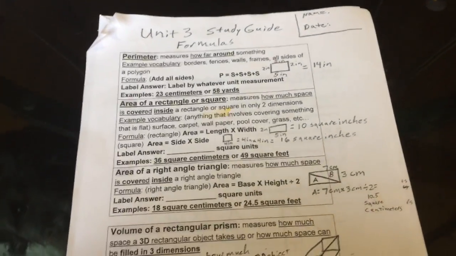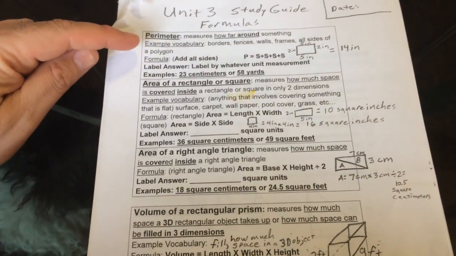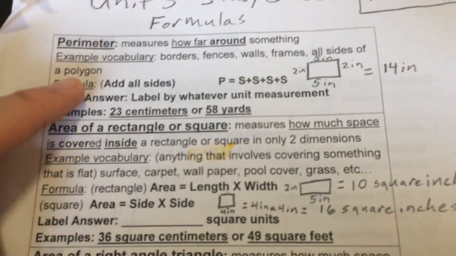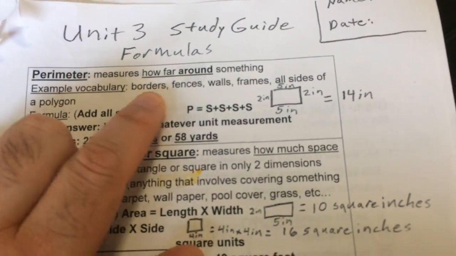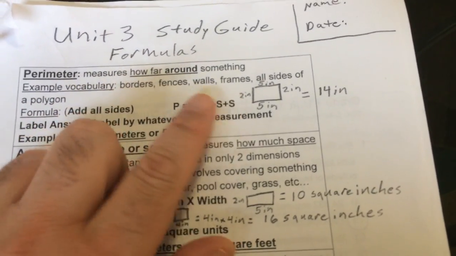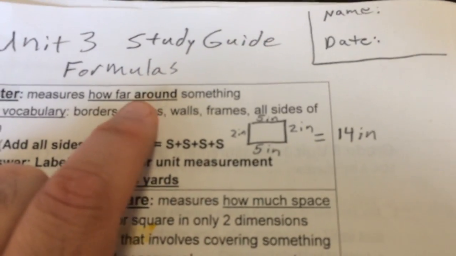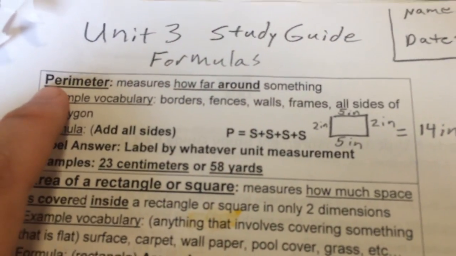Okay, good morning. We're going to go over the unit study guide one more time, and this time we're watching a video to do it. And just be familiar with all of this tonight. Learn all of the basic formulas and the definitions, and be familiar with the words that you might see.